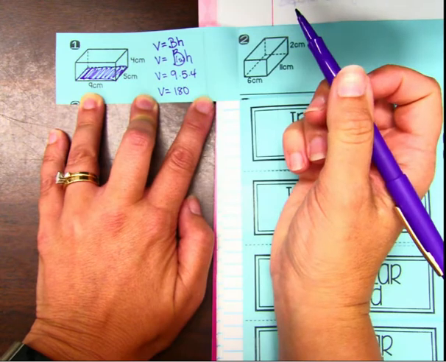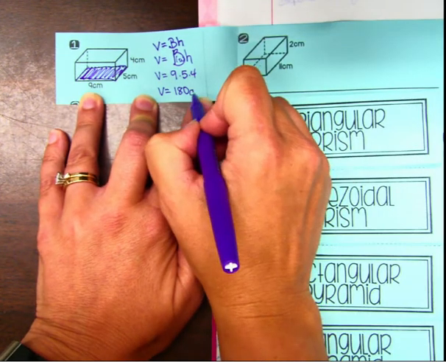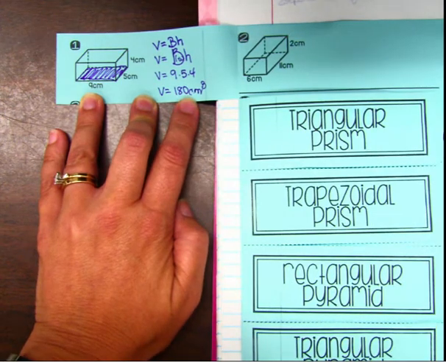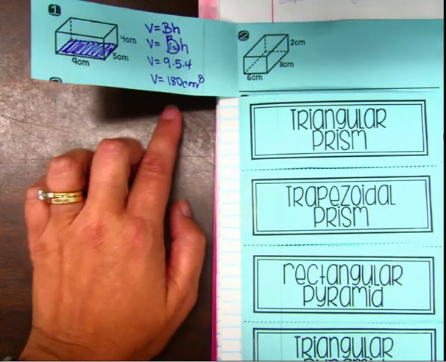Whenever we're talking about volume, our units are always going to be cubed, because it's a three-dimensional figure and we're filling it. So 180 centimeters cubed. All right, so you can try the other one.